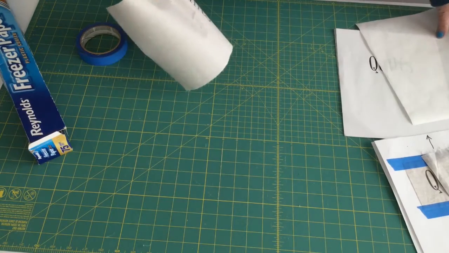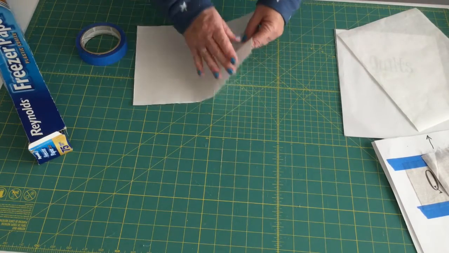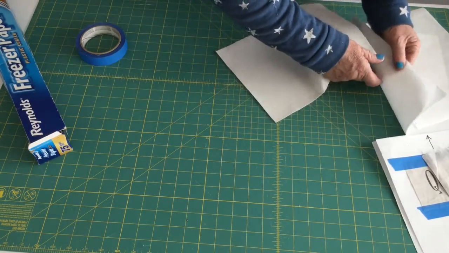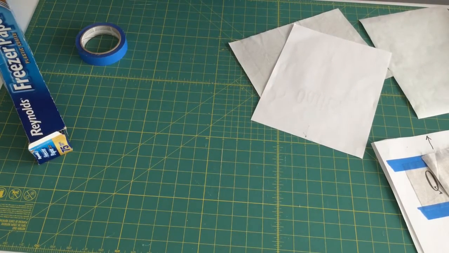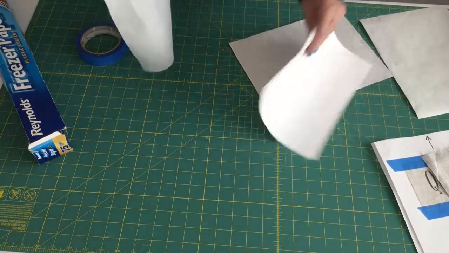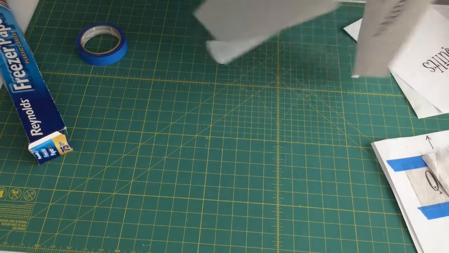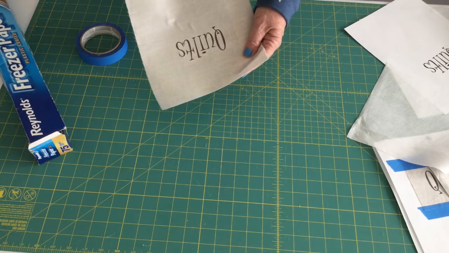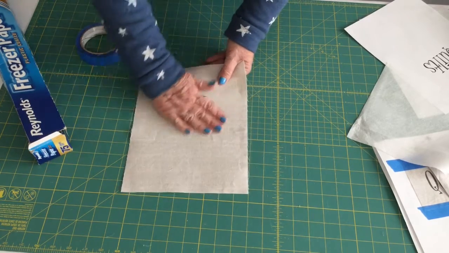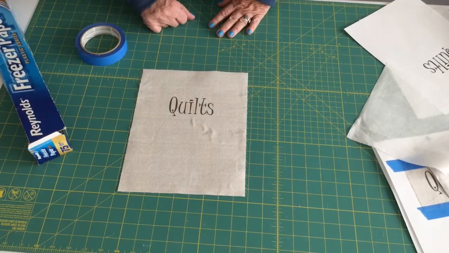Another way that I tried is I put, let's see, I have it here, a very thin fusible interfacing. And I iron that onto the back of the fabric, and then that's stiff enough for that to feed through the printer. And then I end up with my printing on there.